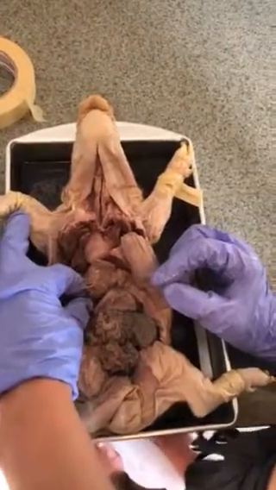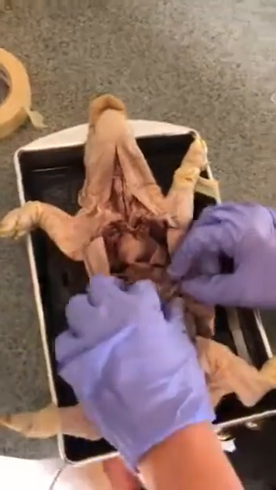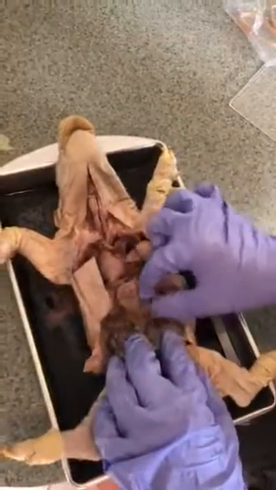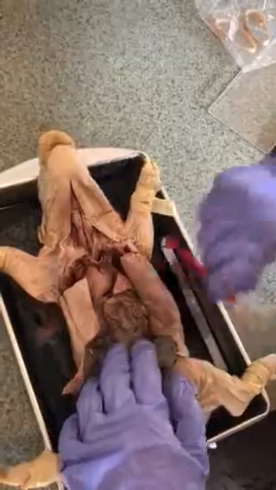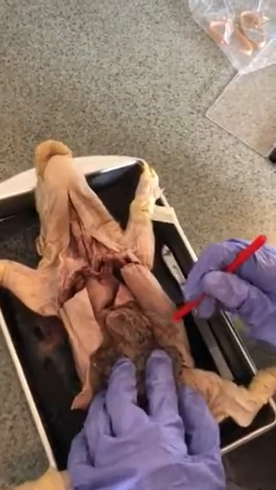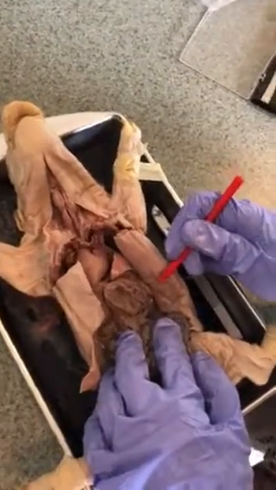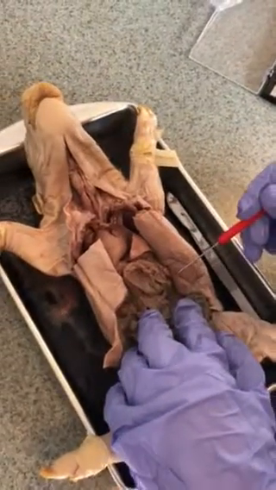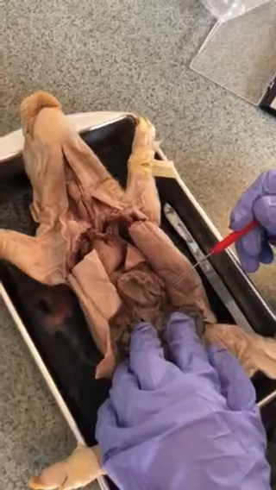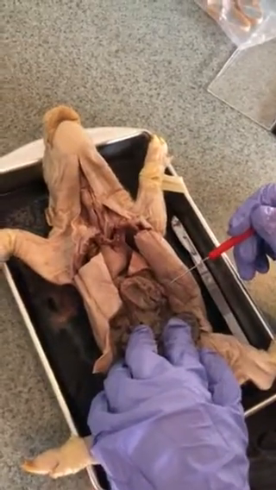We have the pancreas, which is going to be behind the stomach, underneath the spleen, and you can kind of see it here. It kind of looks like cauliflower back here. That's the pancreas. We did the right atrium, the right lung, right ventricle.